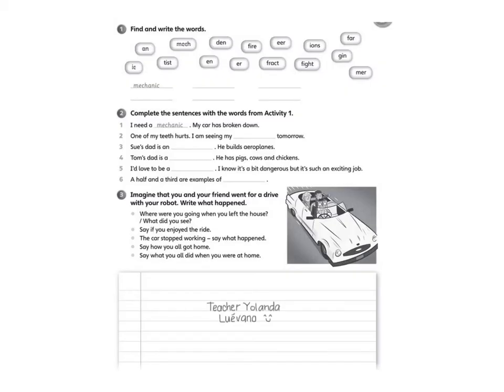On the next page it says, find and write the words. All of these words are words that we read in the beginning of the unit, in the poster, or in the reading texts. For example, in the one of the firefighter. So, I would like you to look for all of these words of the unit. And when you finish, you're going to use these words that you found in these sentences. So please do it so we can check the sentences. Pause the video now and do it.